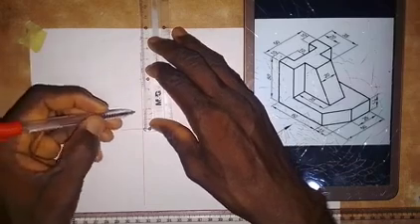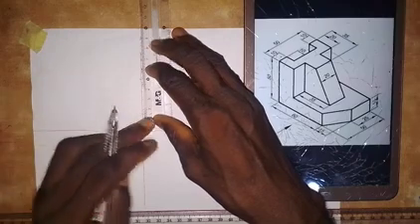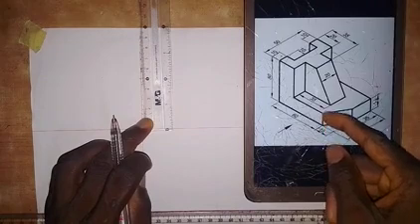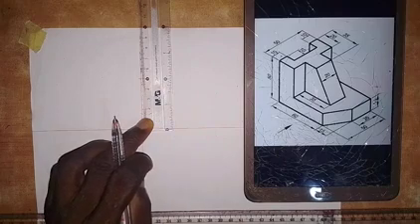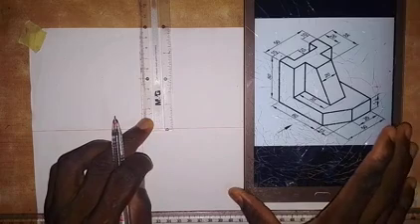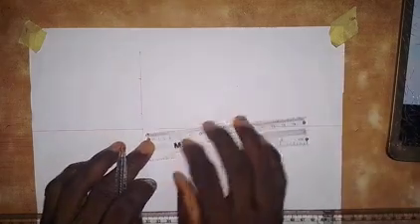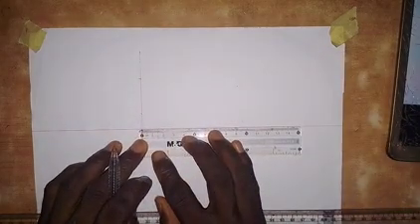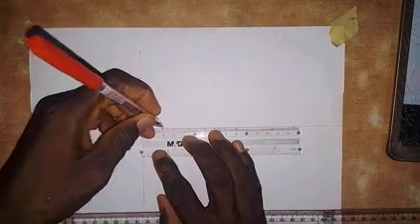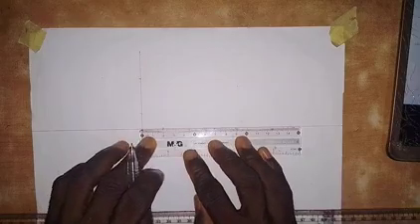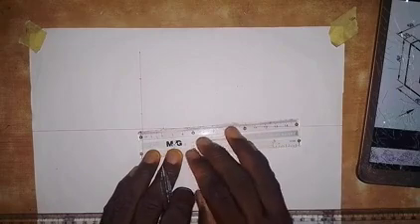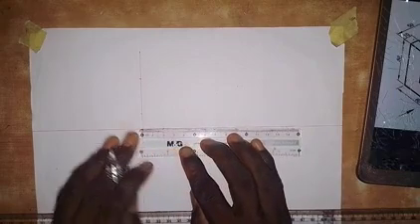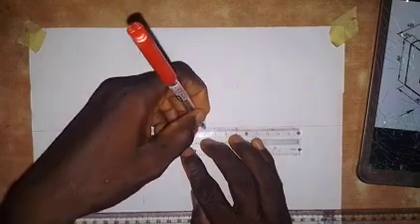Then I will take a measurement of 15. So this 15, I didn't talk about it. That is the thickness from here to here. From here to here is 15 millimeters. So I've taken that measurement. Okay, then I will come onto the horizontal. I will take a measurement of 20 millimeters. Then, having taken the 20 millimeters, from this point I will take 60 millimeters forward, then I will take 15 millimeters.